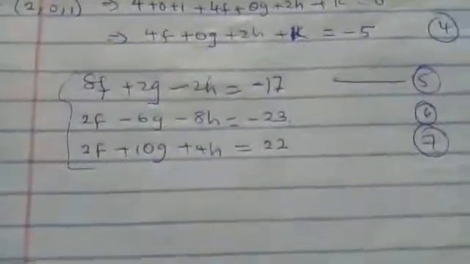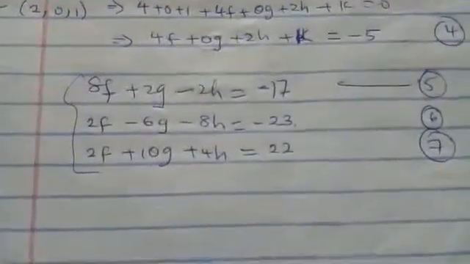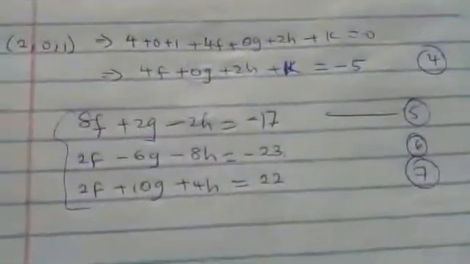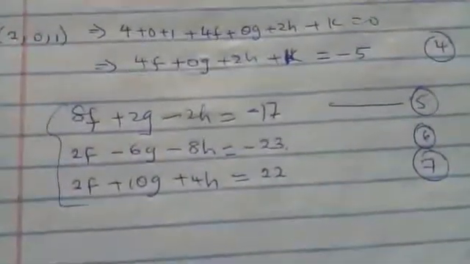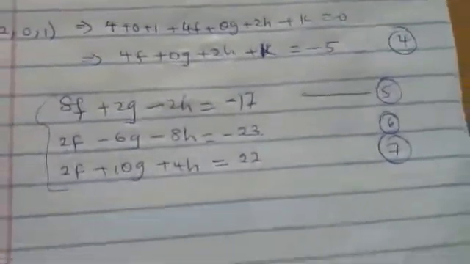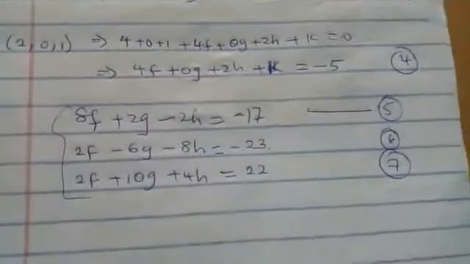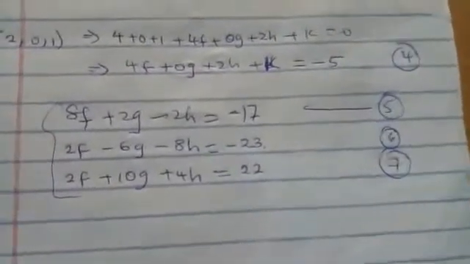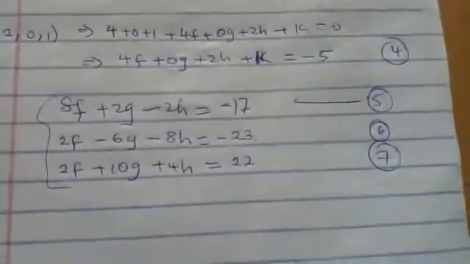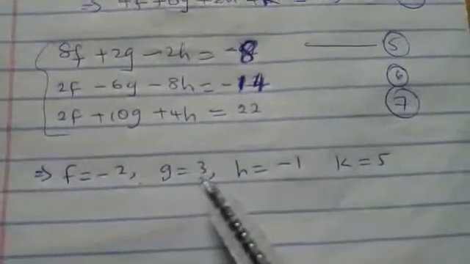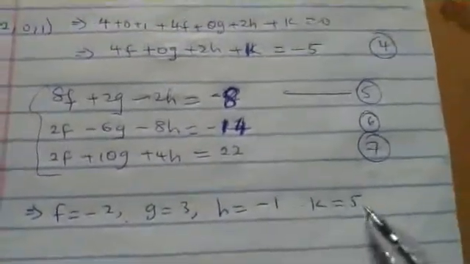So what we now have here is 3 equations with 3 unknowns. We are familiar with how to solve this. We can use Cramer's rule, or any other method we know. I will leave that as an exercise. But by the time we finish, we should be able to get f equal to minus 2, g equal to 3, h is this, and k is 5.